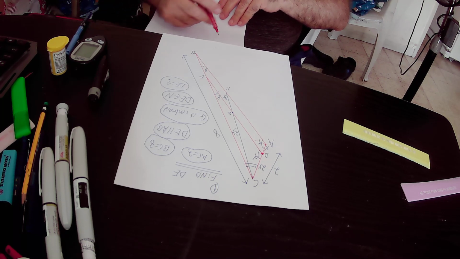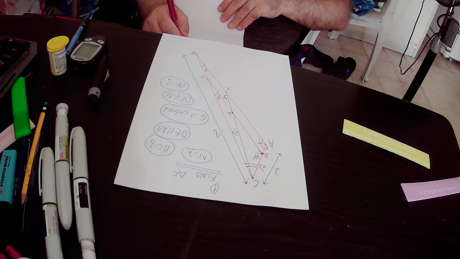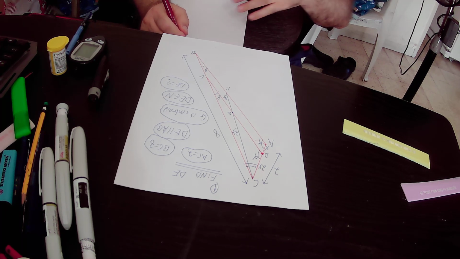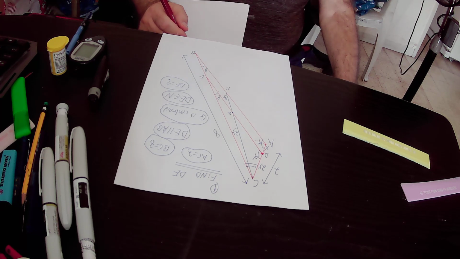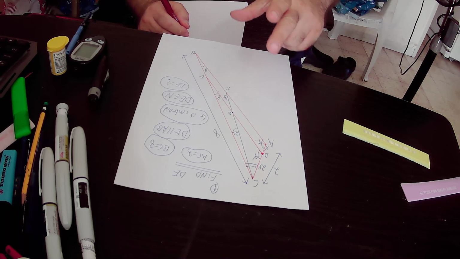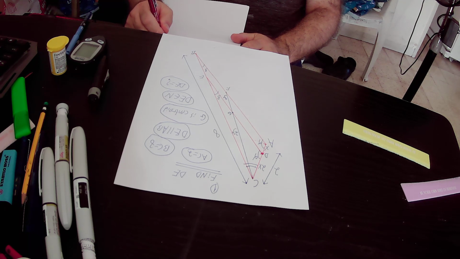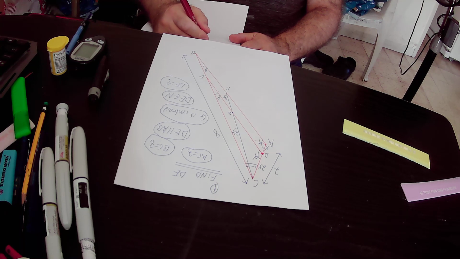According to that rule, we can say that AB is smaller than AC plus BC, and it is greater than the absolute value of AC minus BC.